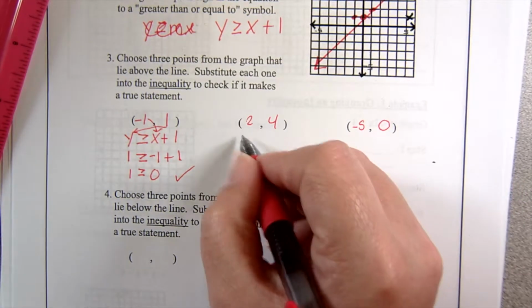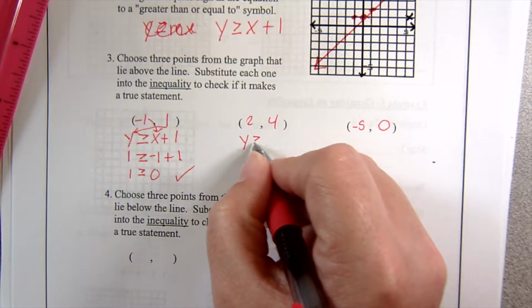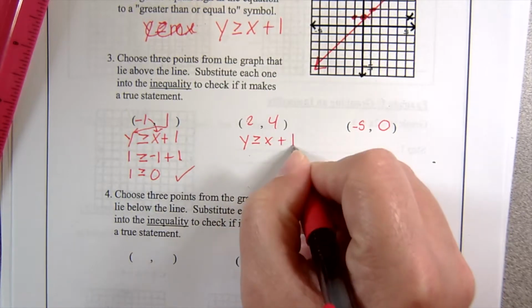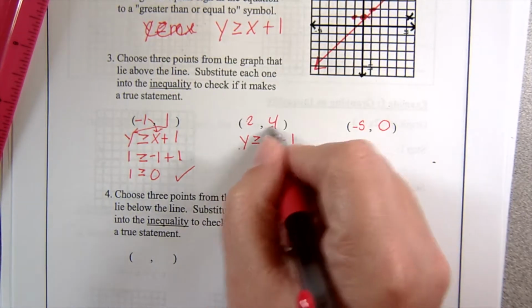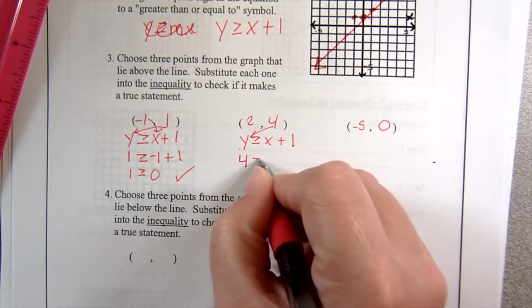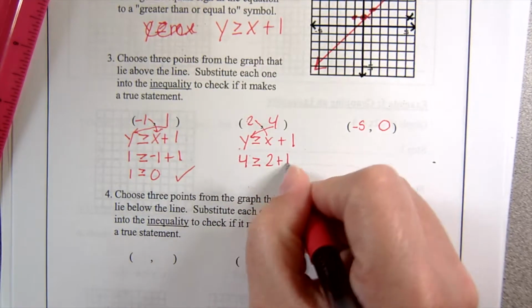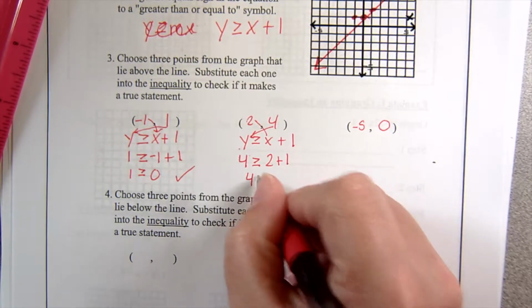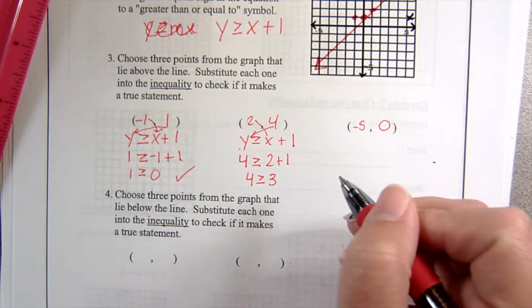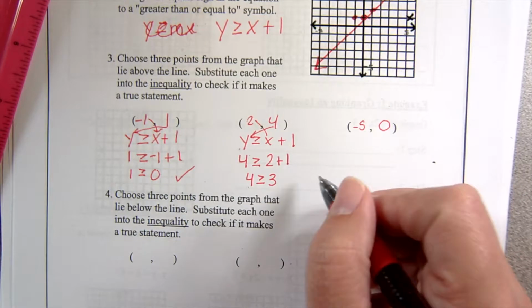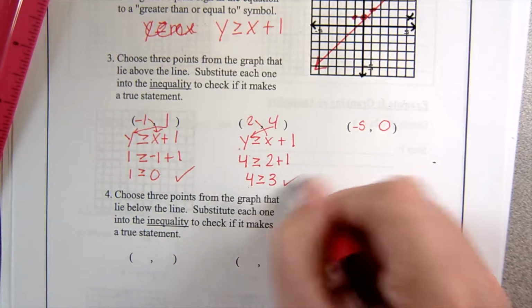Let's try again with 2, 4. So y is greater than or equal to x plus 1. So y, we're going to plug in 4. 4 is greater than or equal to 2 plus 1. So 4 is greater than or equal to 3. Yes, that is also true. So I'm just going to put a little check mark.